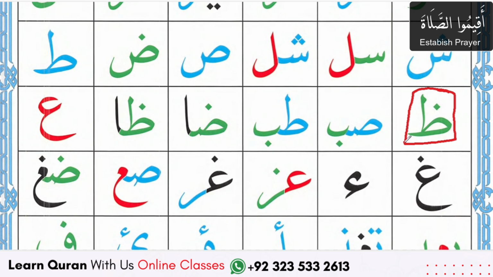When it comes with other letters, also we are going to use the same shape. There will be no change in the shape. All the time we are going to use the full shape of letter Ta and Zaa. I hope you got it. Now we can start from here.